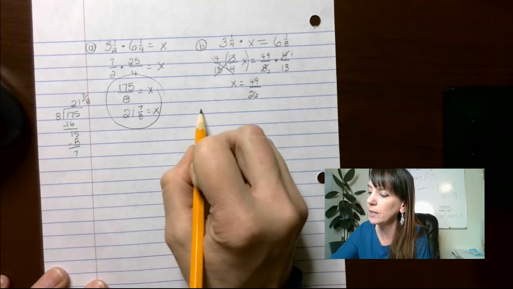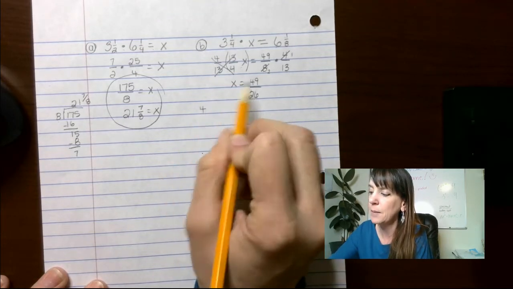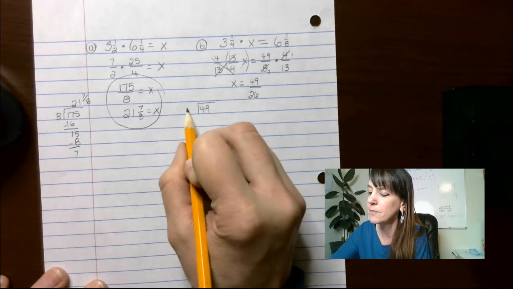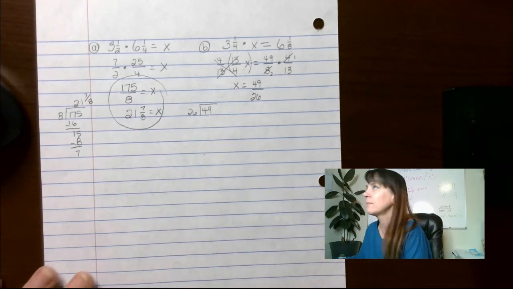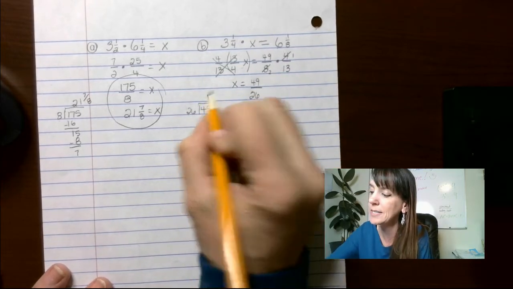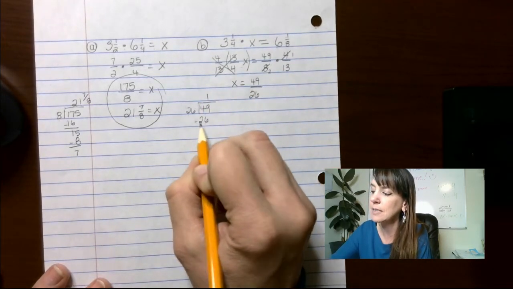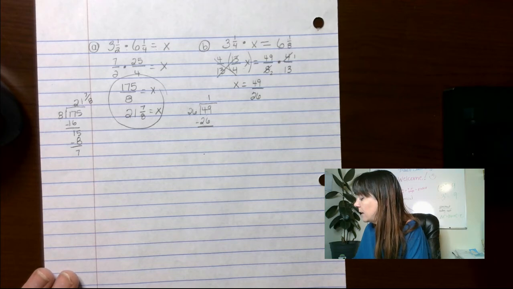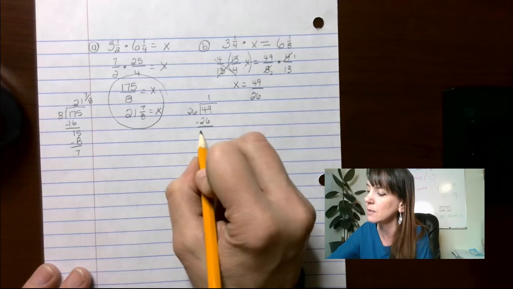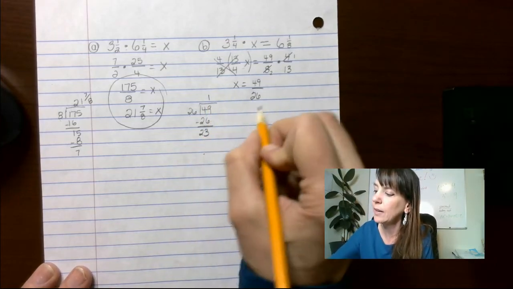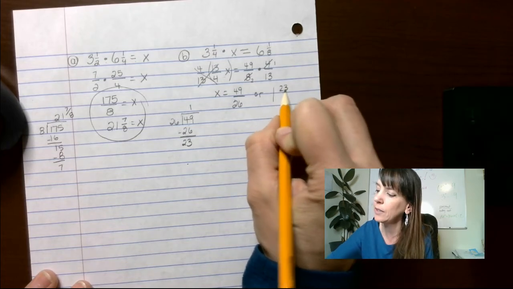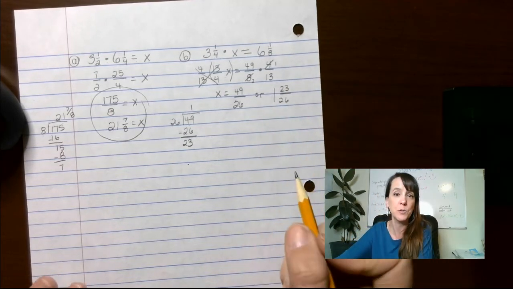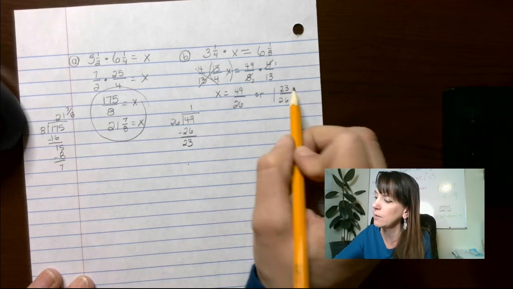So a little bit of side work here. 49 is on top of the table here, so it's going to go under the table here. 26 goes into 49. That's 52, right? Yeah, 52. So only one time. 1 times 26. So 49 minus 26. I don't want to make a silly mistake or it's going to cost me in candy. So 23. So we get our 1 and 23 over 26, which we cannot reduce. Yeah, we can't reduce it because 23 is prime.